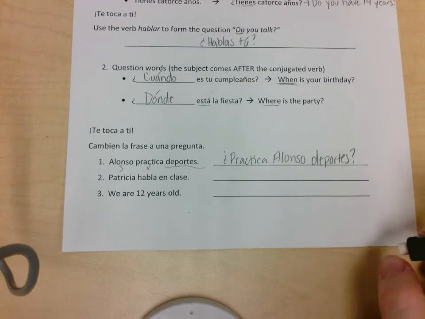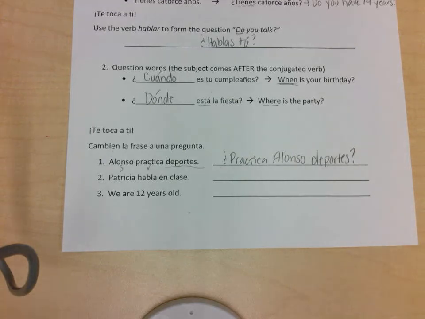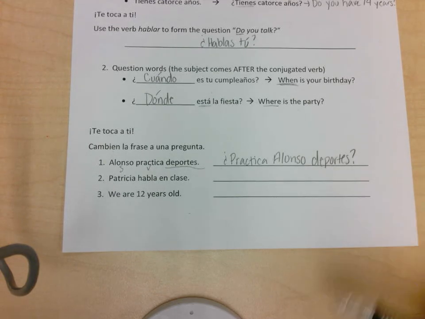I want you to do the rest of these, numbers 2 and 3, and then we will go over all of these next class together, as well as the backside. You do not need to do the backside for homework. I want you to do numbers 2 and 3, though, to finish up.